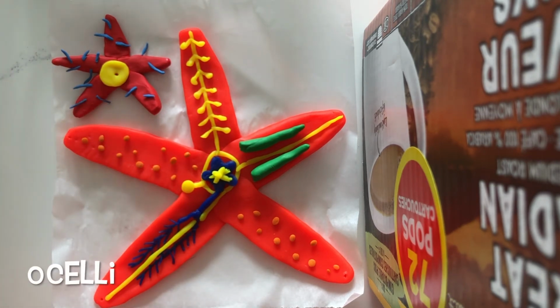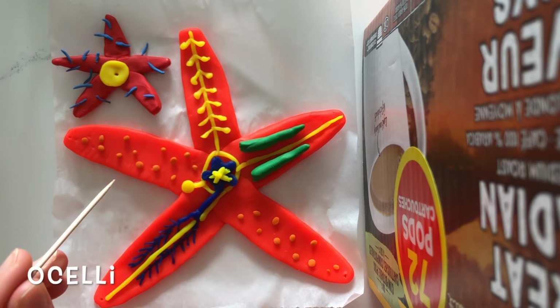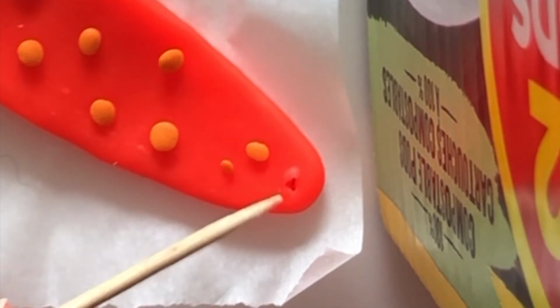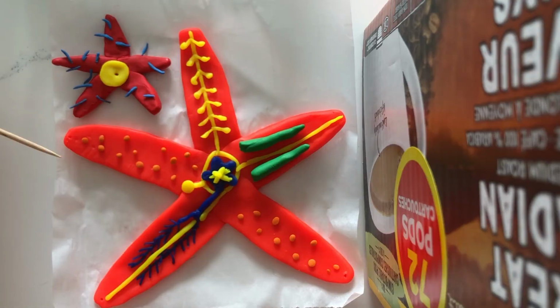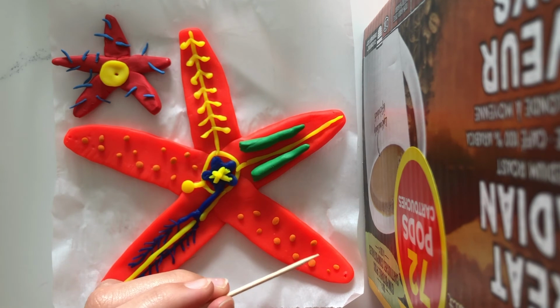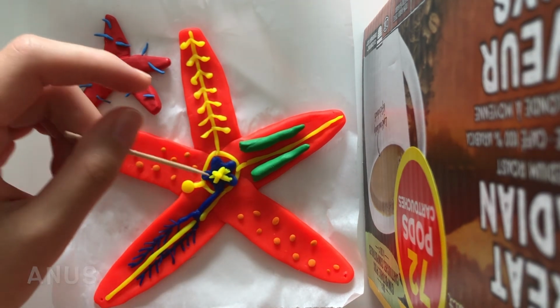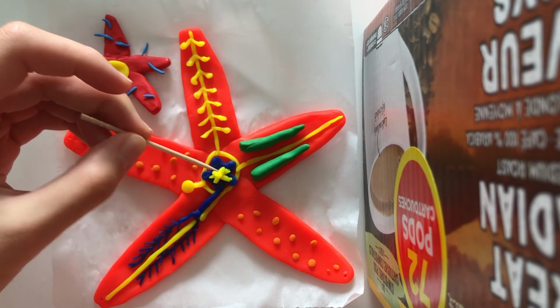The next one is ocelli. Ocelli are eye holes right here at the ends. They are used to detect light and movement, just like how a planaria has ocelli as well. The next one is its anus. It's on its arboreal side, and it's an exit cavity used for waste right here.